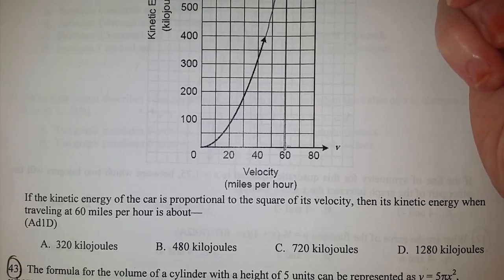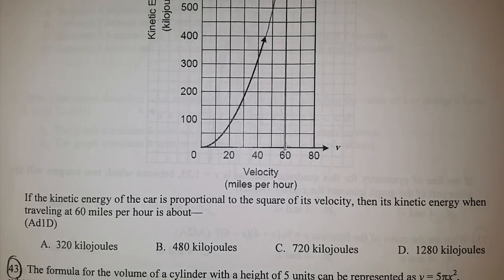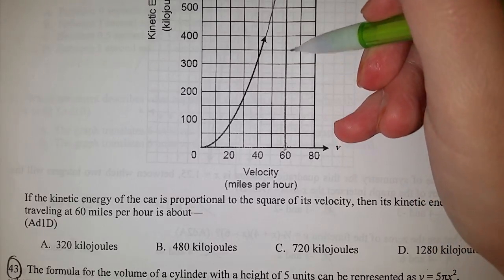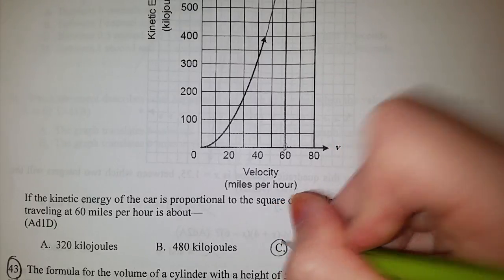Doesn't have to be perfect. So let's look at our possible answer here. If we are going 60 miles an hour, approximately 720 kilojoules would be the corresponding answer.